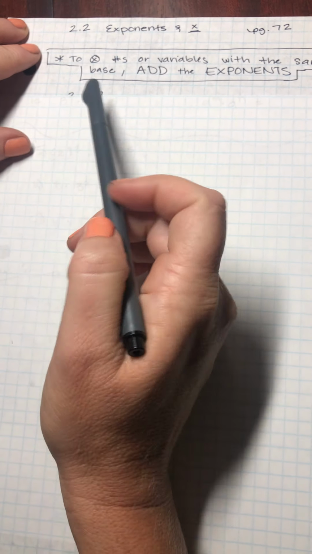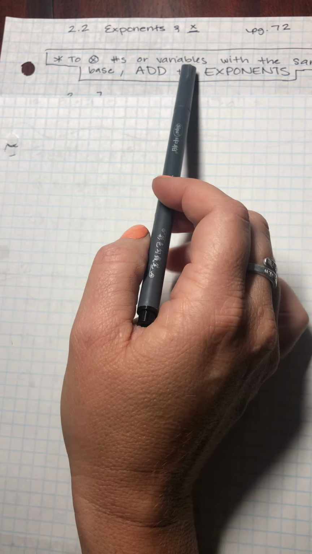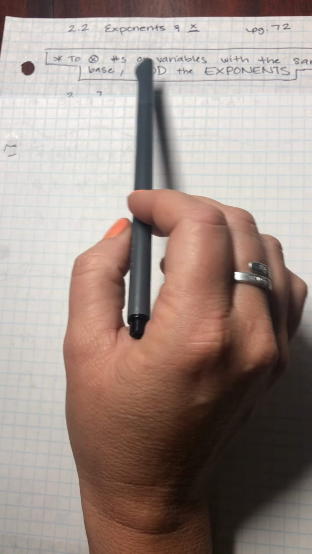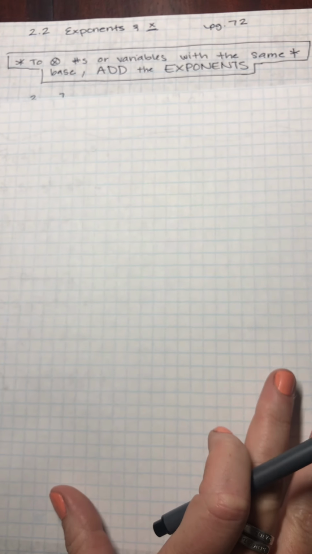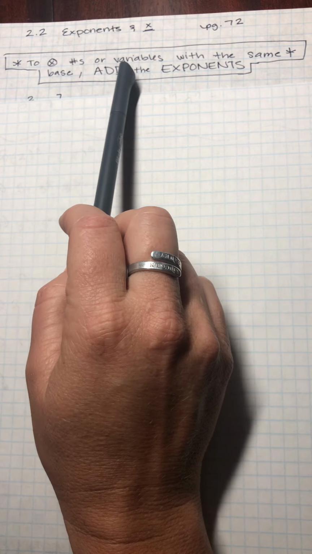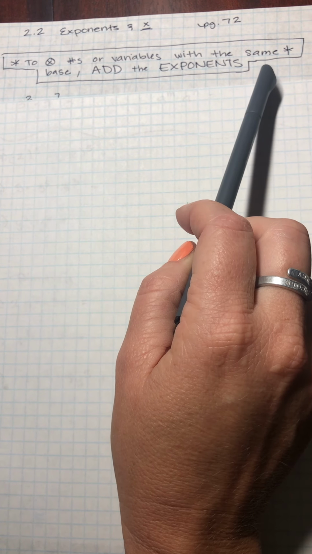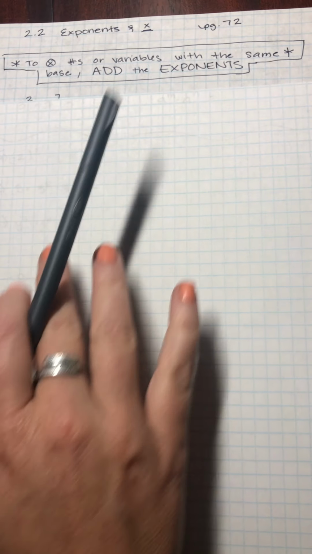What's important today is to understand that when you're multiplying numbers or variables with the same base, we're going to add the exponents, okay? So here's what I mean.